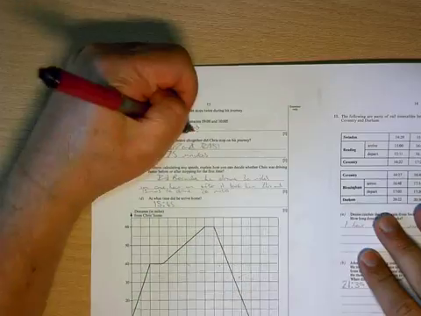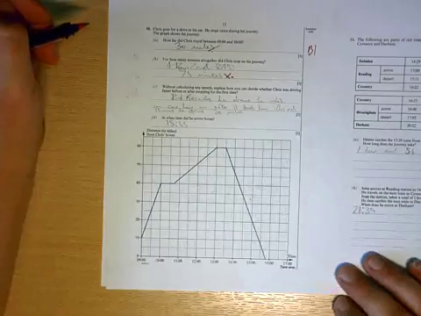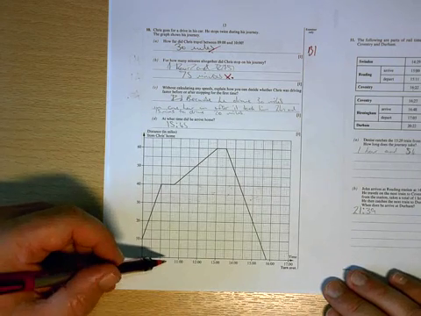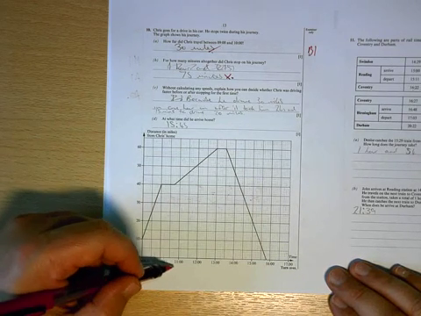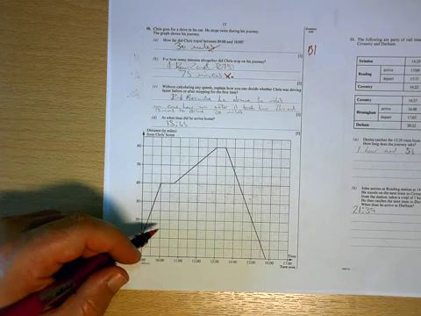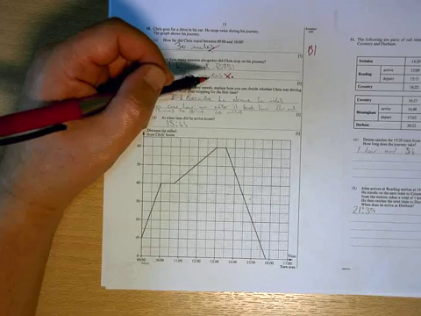30 miles is correct. 75 minutes is wrong. The reason you're going to get that one wrong is you haven't worked out how many minutes each little square counts for. So you're going 60 minutes in 10 little squares, so each little square is going to be 60 divided by 10, which is 6 minutes. You're not using 6 minutes there.